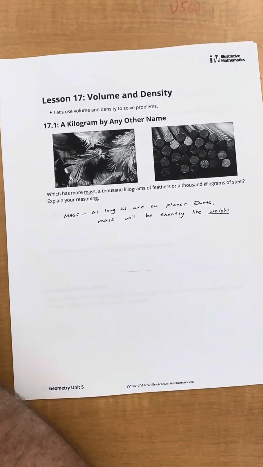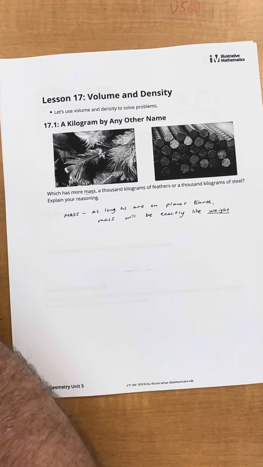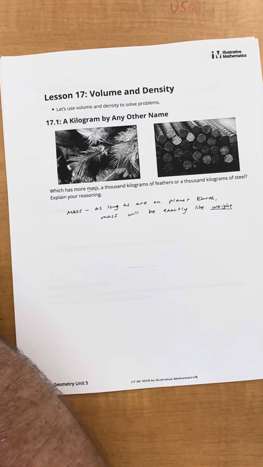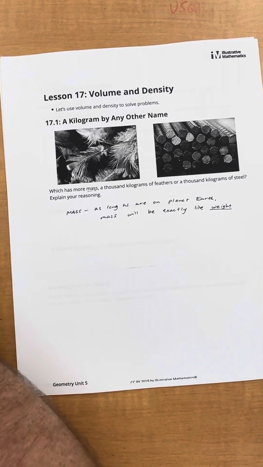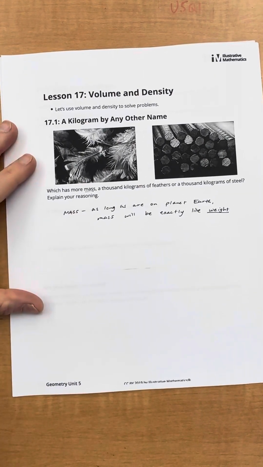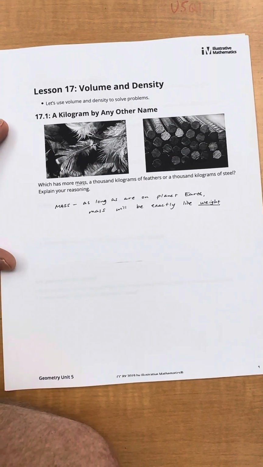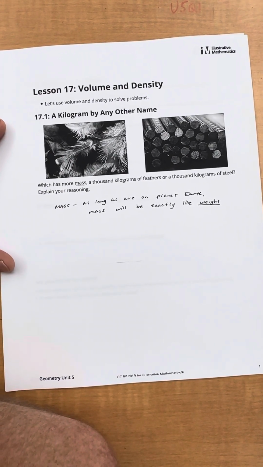So how much something weighs. The mass only changes if you leave planet Earth, like if you go to the moon or you go to a different planet where there's different gravitational forces at play. But as long as you're on planet Earth, mass is going to be the same thing as weight.